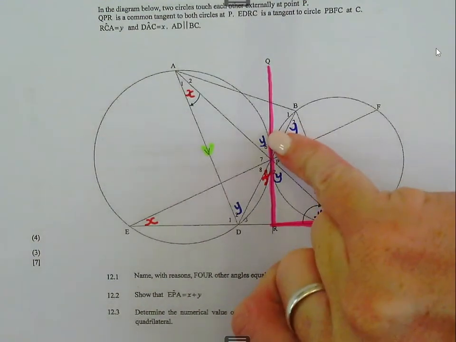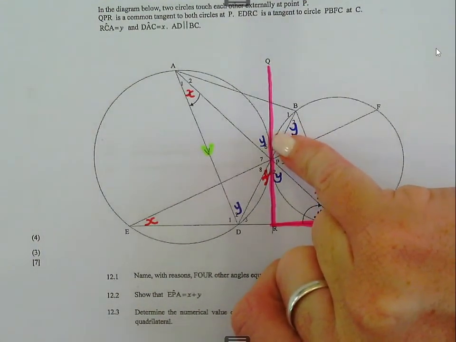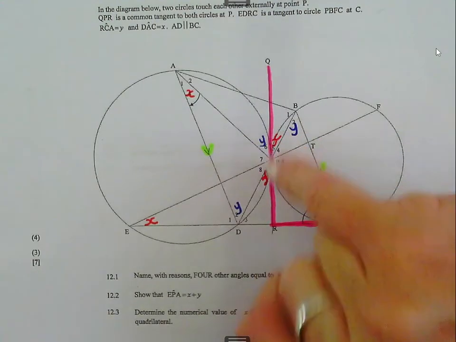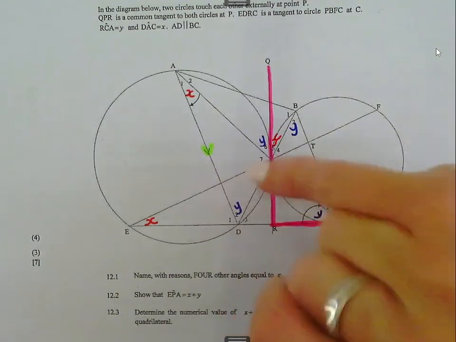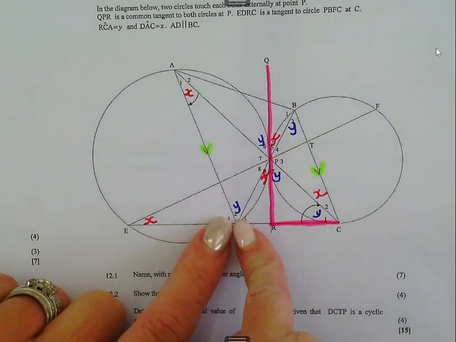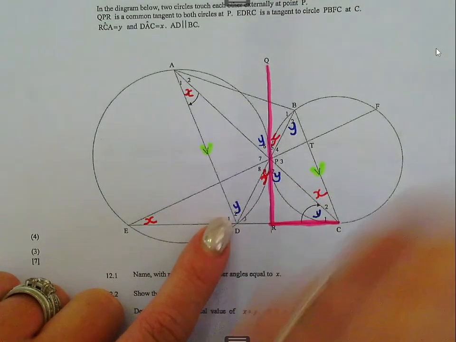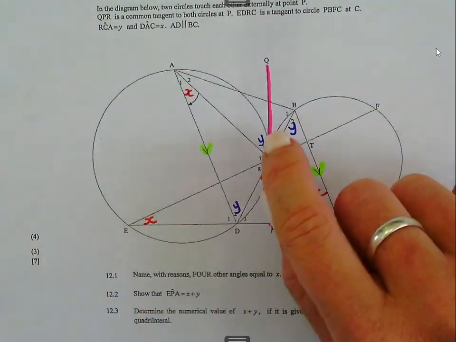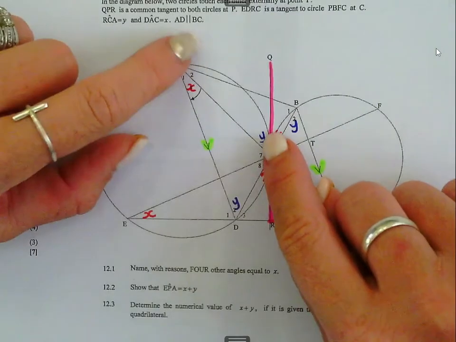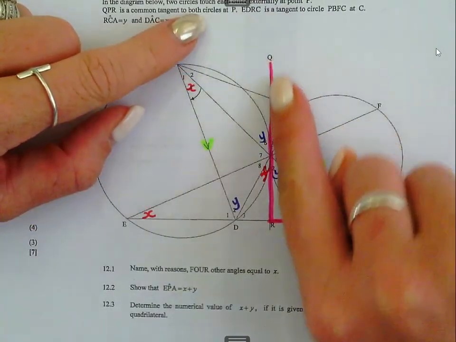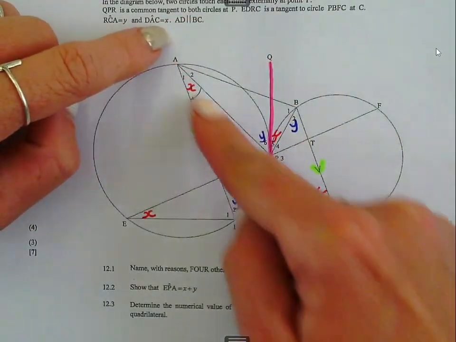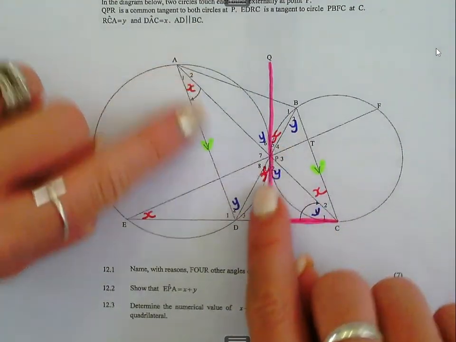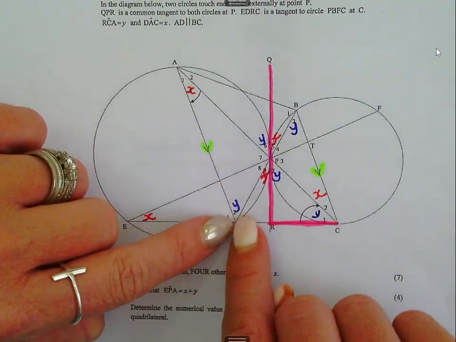Did anyone get that Y? Who says yes? Yes. Vertically opposite, there it is. And is there anyone who got this Y? How do I get that Y? Alternate angles. Well done. And you can also look here. If you had found that one, it's the angle between the tangent and the chord, and that chord subtends D2.